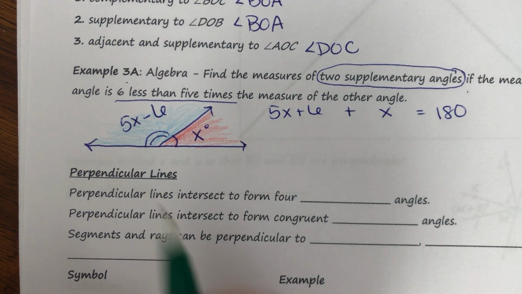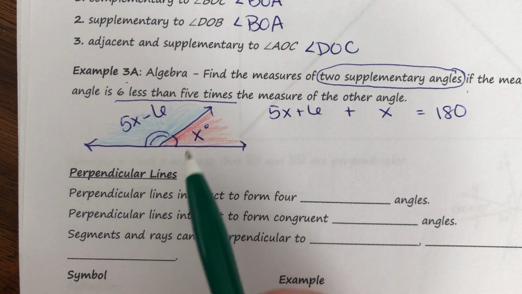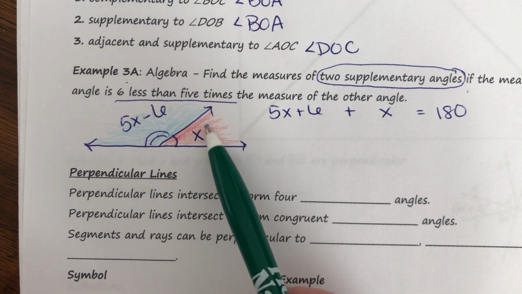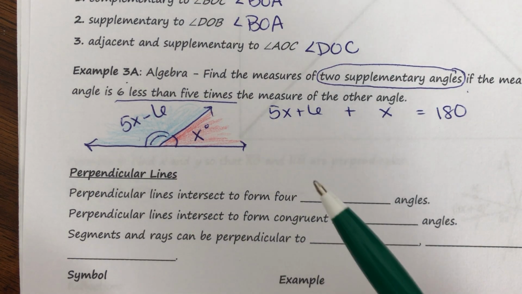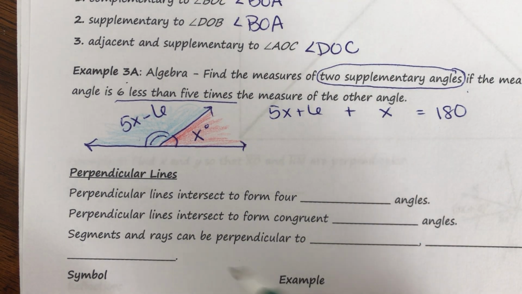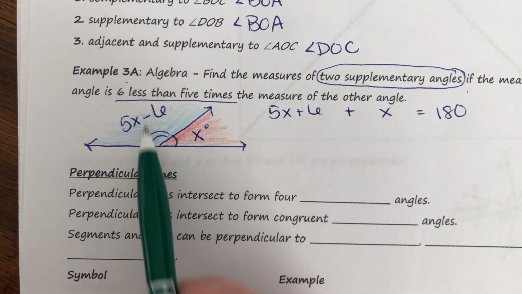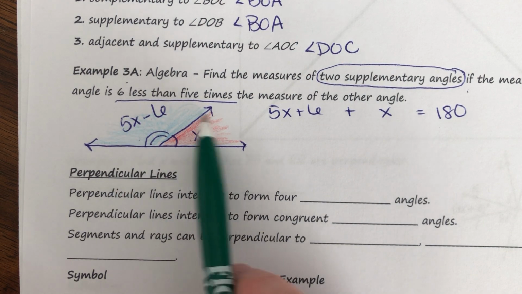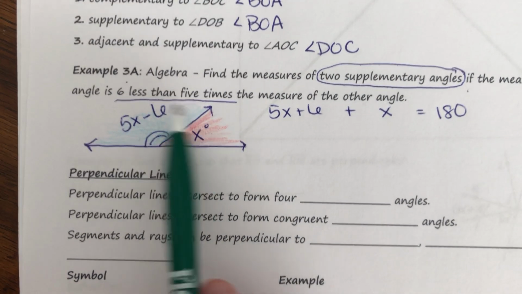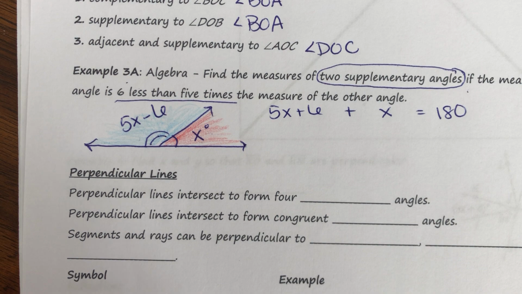And sometimes, I always have to draw a picture. Sometimes if you do that, you'll end up with a smaller angle and a bigger angle. Let's say one might be 20 degrees and one might be 70 degrees, and the way I drew it, it looks like this one would be 20. Well, when I do the math, it might end up being that this one's 20 and this one's 70. And that's okay because we didn't know which was which to begin with. As long as the math works out, the picture doesn't really matter.